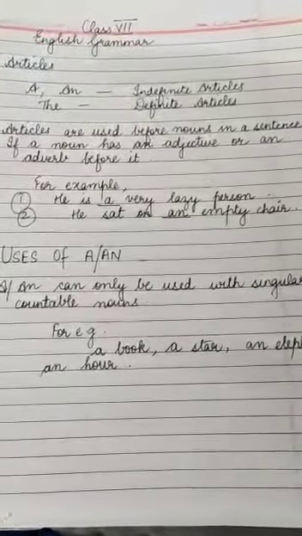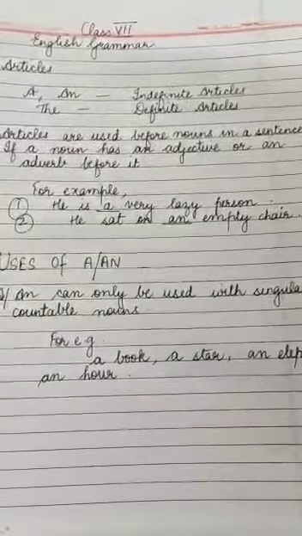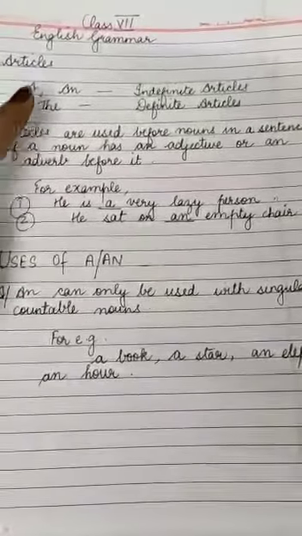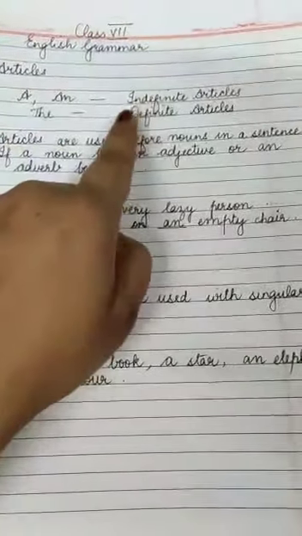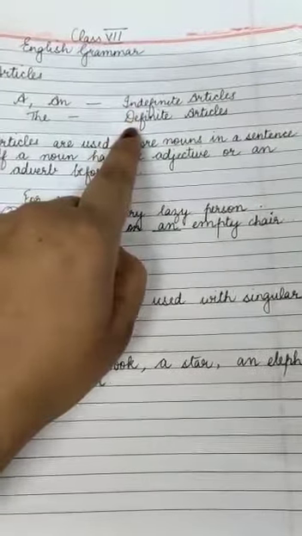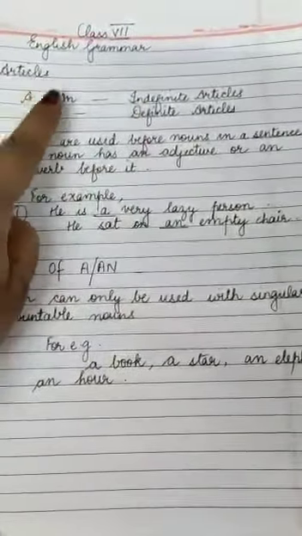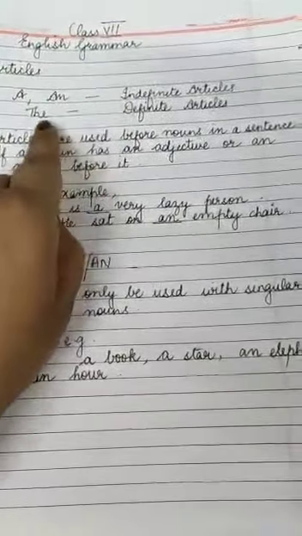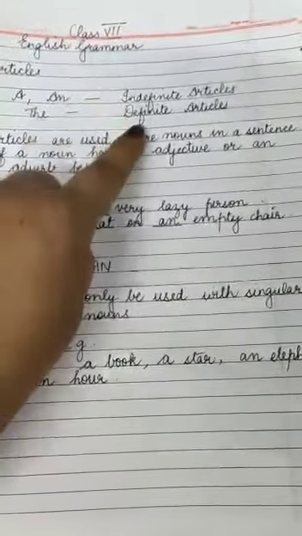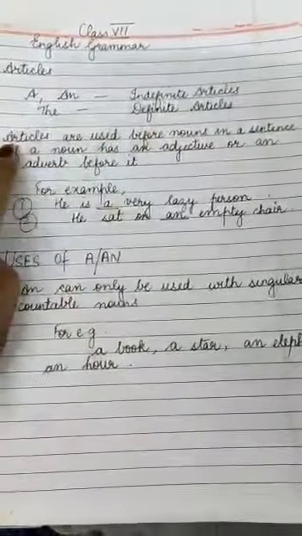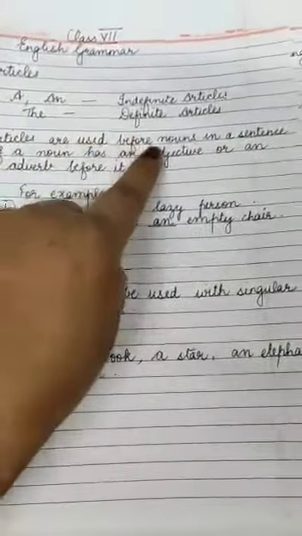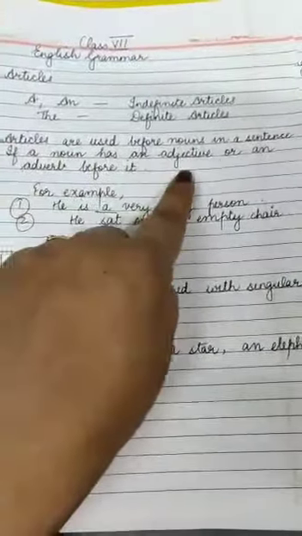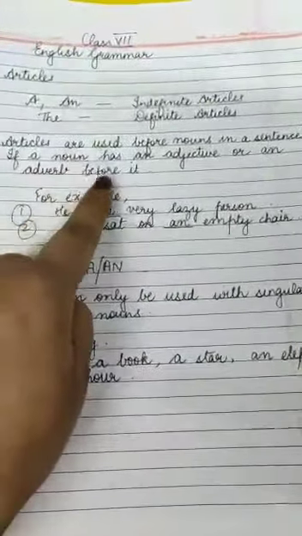So let's begin with our topic, that is articles. Articles have been divided into two categories, that is indefinite articles and definite article. A and an come in the category of indefinite articles, and the comes in the category of definite article. Articles are used before nouns in a sentence, or if a noun has an adjective or an adverb before it.